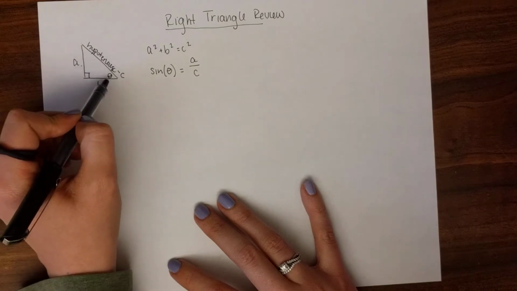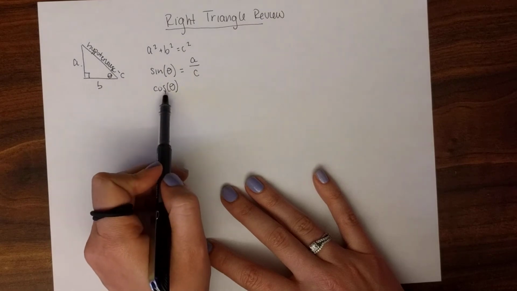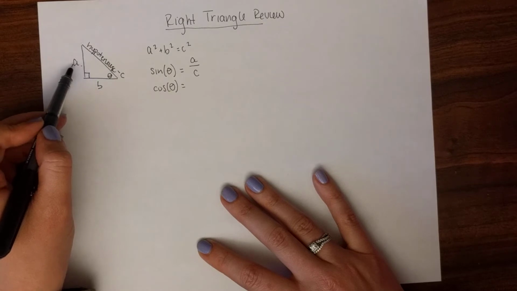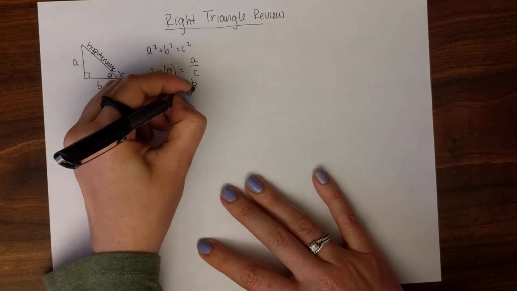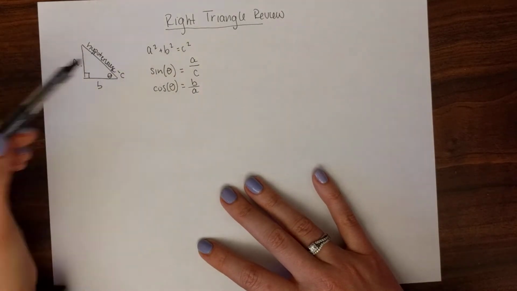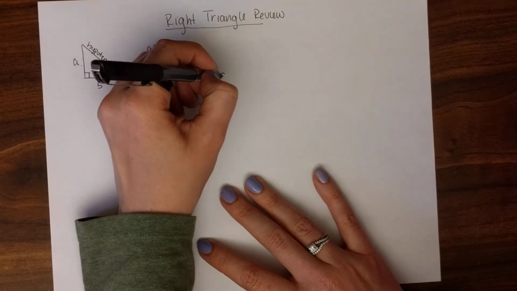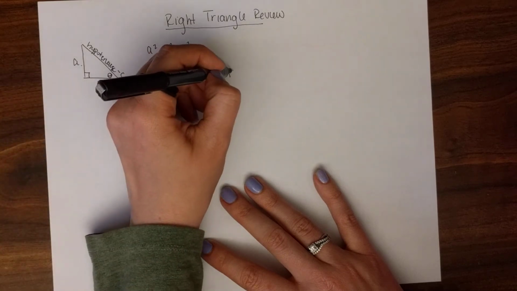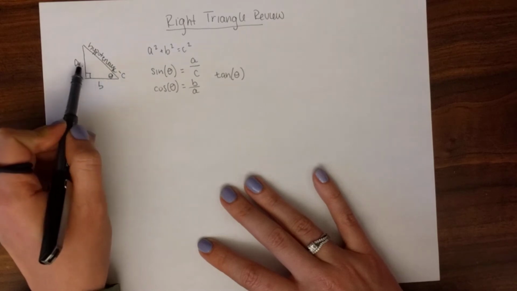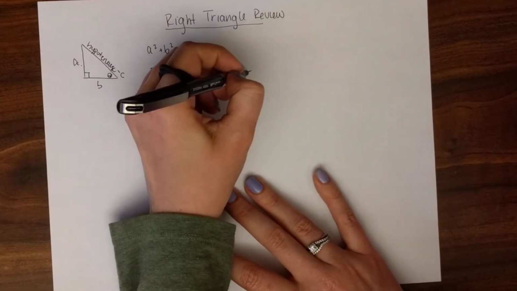We also have a relationship called the cosine function. So the cosine, cos of our angle, is going to be our adjacent side over hypotenuse. So that's going to be B divided by C. And our final trigonometric function that we generally deal with is the tangent function. Tangent we abbreviate as tan. So tan of our angle is going to be opposite over adjacent, so the opposite of our angle over the leg that's adjacent to our angle. That's going to be A divided by B.